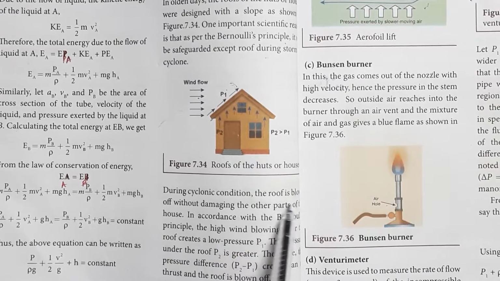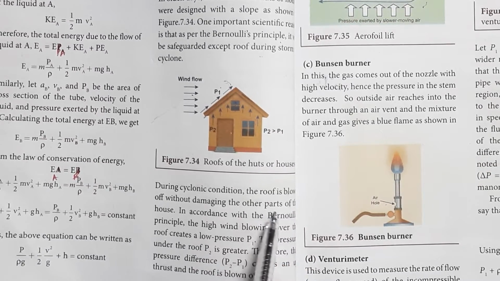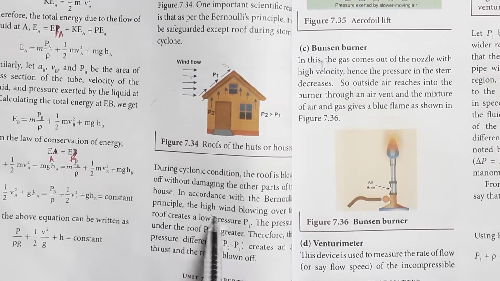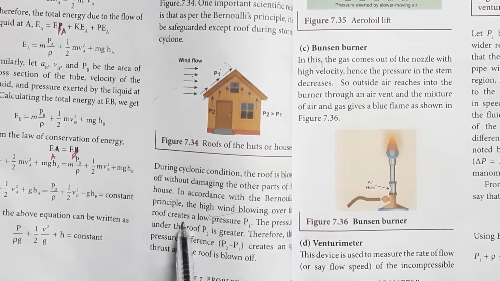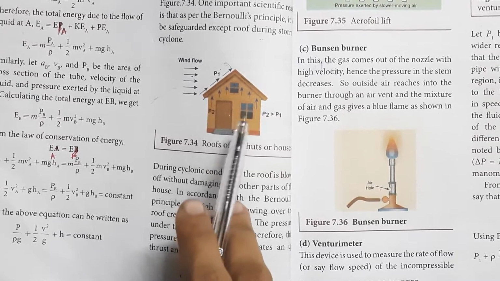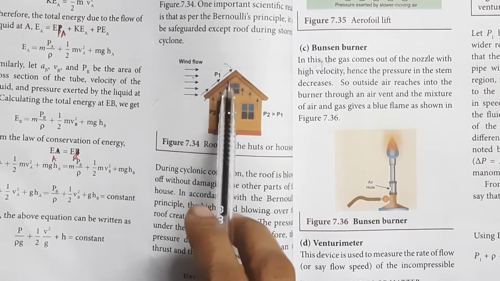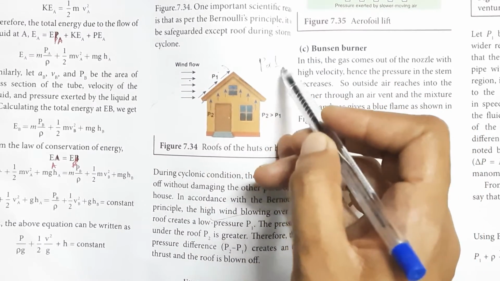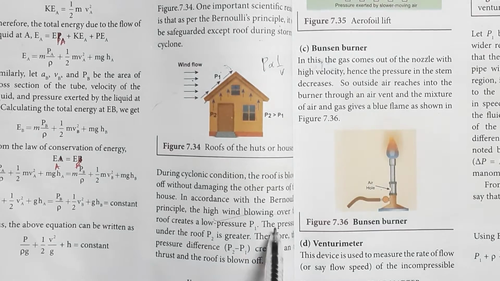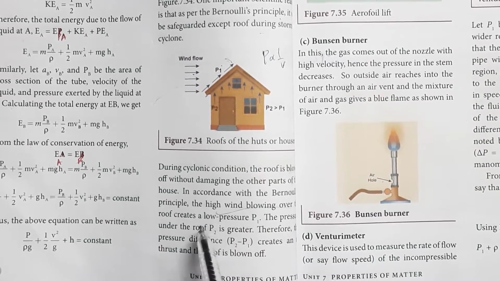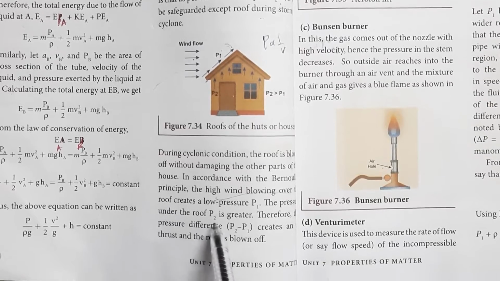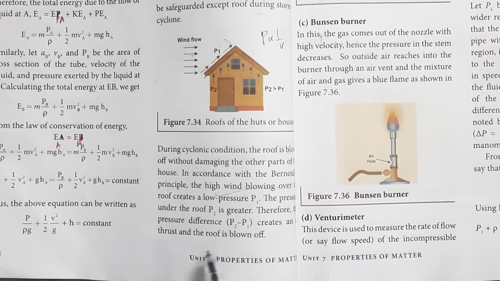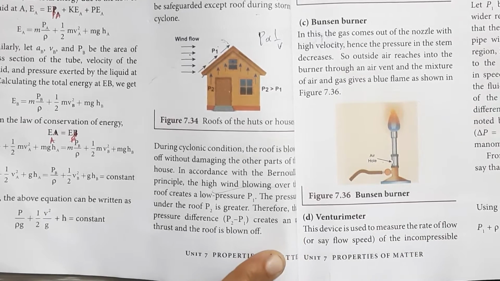That is, during cyclone condition, the roof is blown off without damaging other parts of the house. In accordance with Bernoulli's principle, the high wind blowing over the roof creates a low pressure. Here velocity and pressure are inversely proportional. Keep it in mind. Pressure and velocity are inversely proportional. So high wind blowing over the roof creates low pressure P1. The pressure under the roof P2 is greater. Therefore, the pressure difference P2 minus P1 creates an upthrust. The roof is blown off.